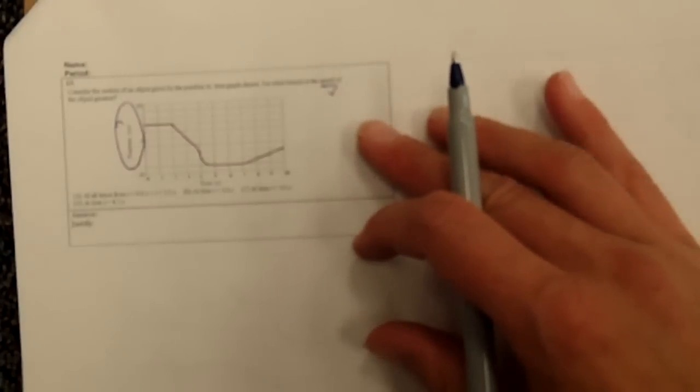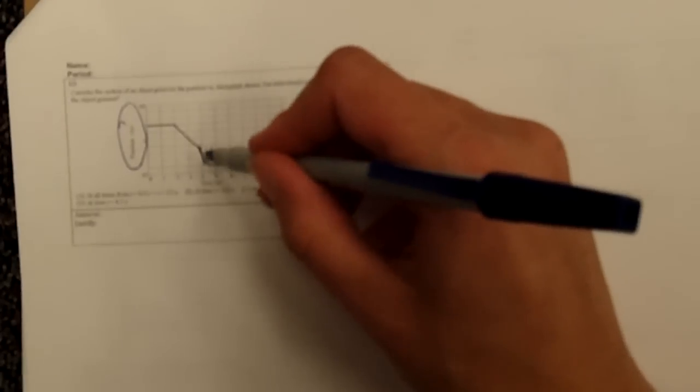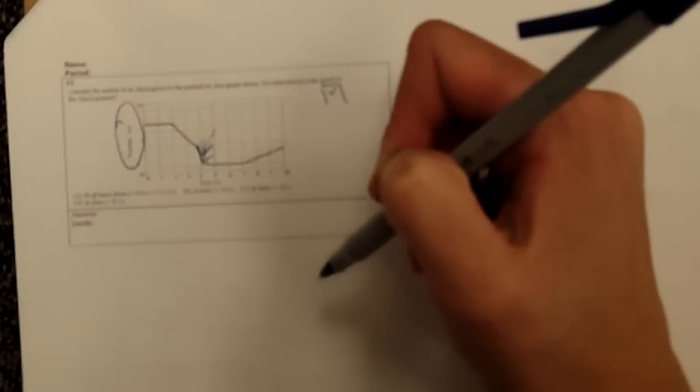Finally, in number 10, it says, consider the motion of an object given by the position versus time graph shown. Where is the speed the greatest? Okay, so we have a position versus time graph, and speed is kind of like velocity, and we want to know where it's the biggest. So we're looking for the biggest slope. Okay, and it looks like it's steepest right here. You might be saying, wait a second, that's negative. How could it be the biggest? The thing is that speed is always the absolute value of velocity, so it's steepest right here where the slope is steepest, even though it's negative, and that is time equals 4.